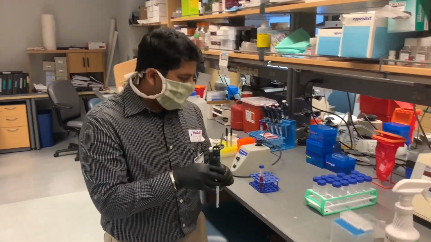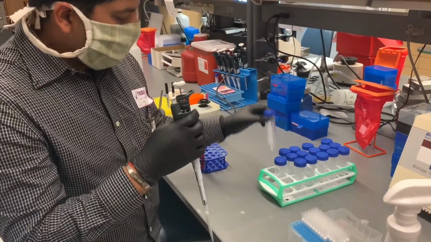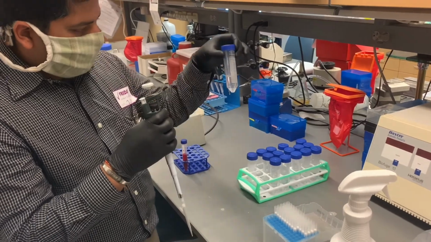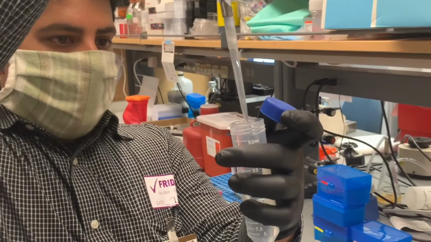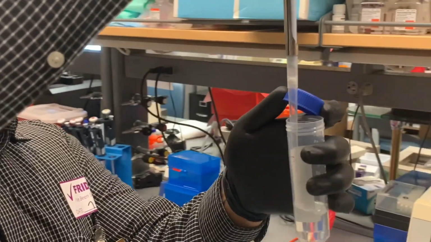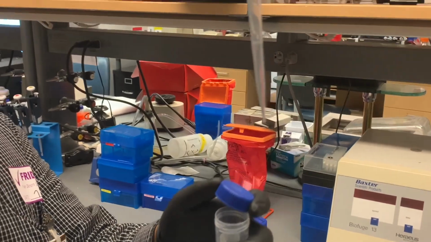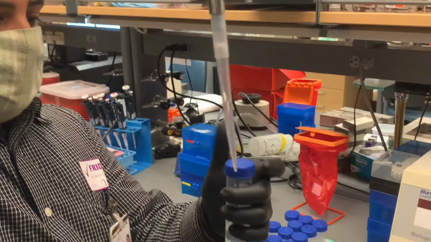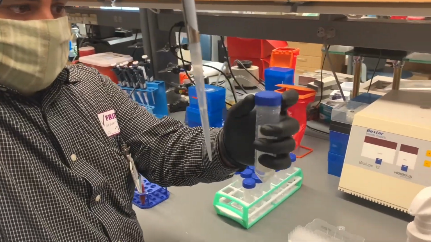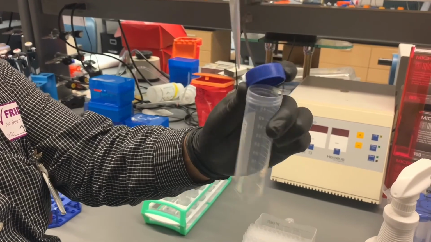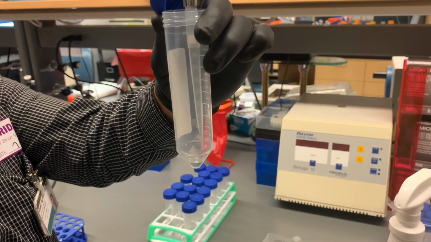For example, if we wanted to transfer 0.5 milliliter fluid from one tube to another, what we would do is pick it up with our pipettor, and you can see it's in our pipette tip, and carefully pipette it into another container.